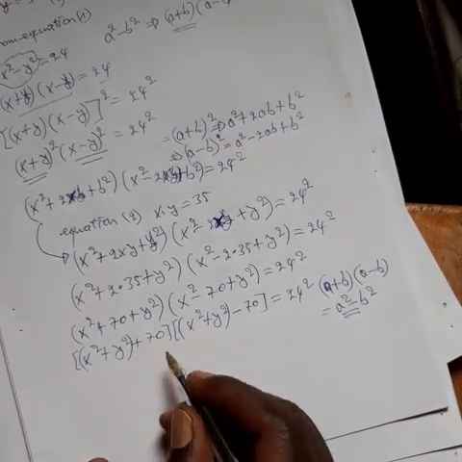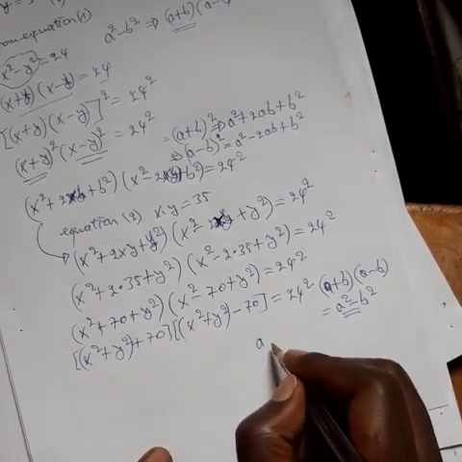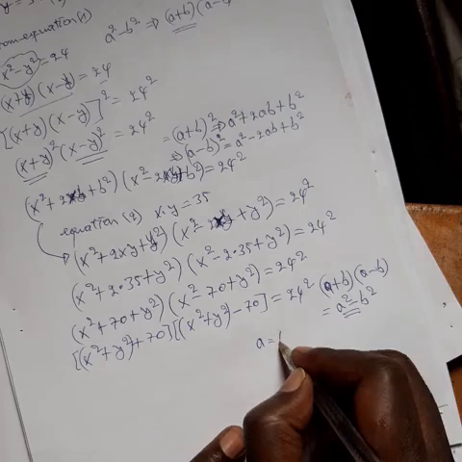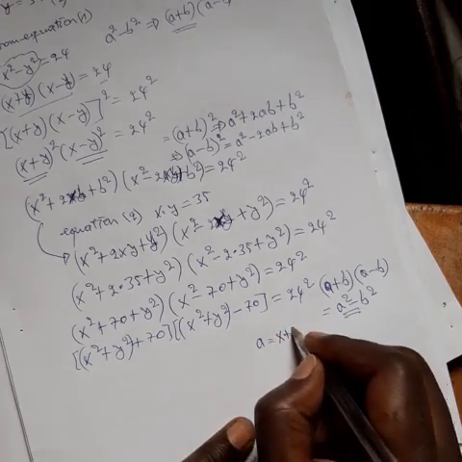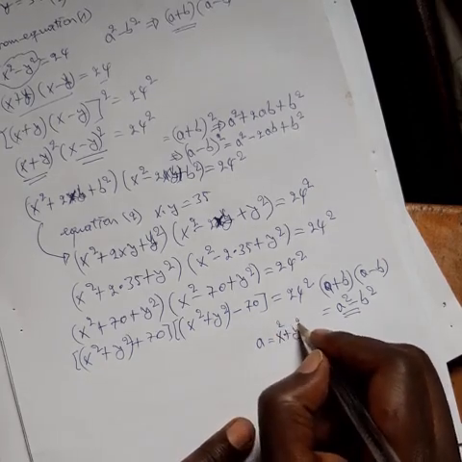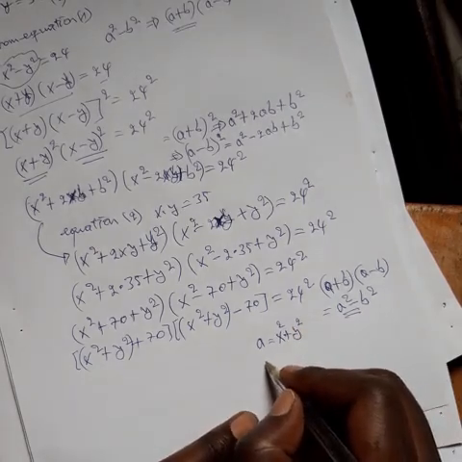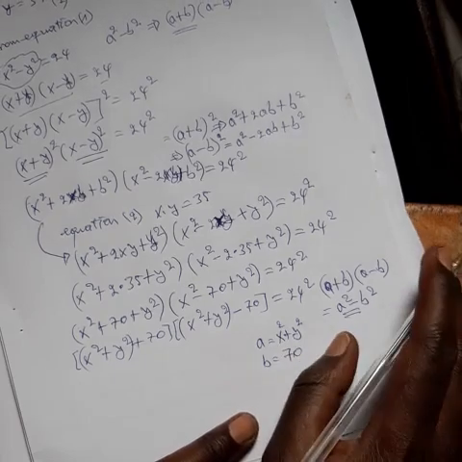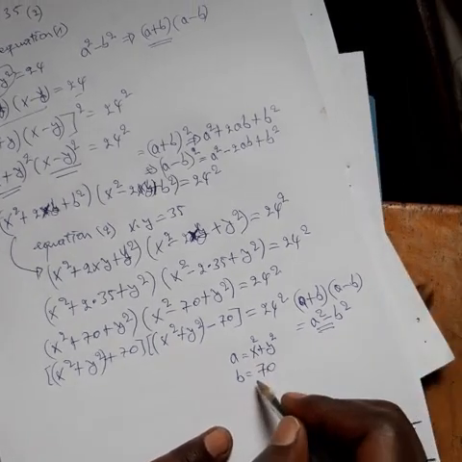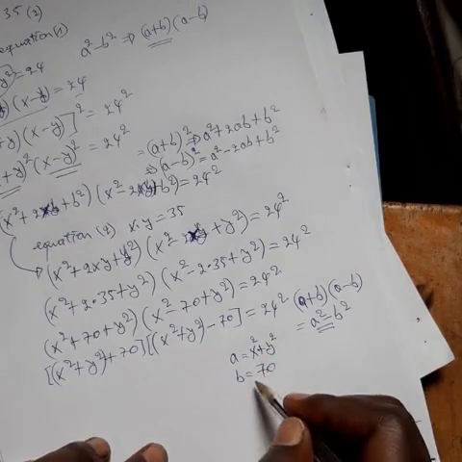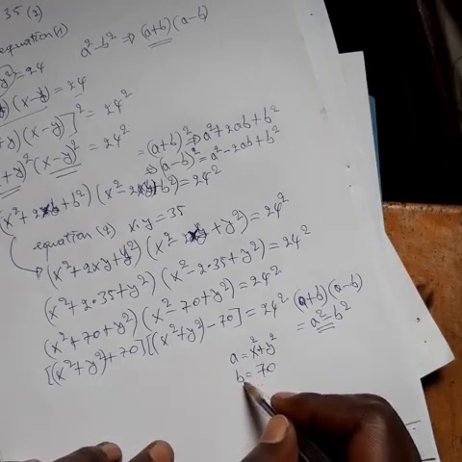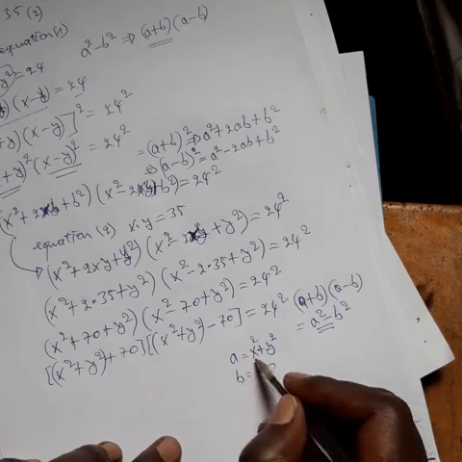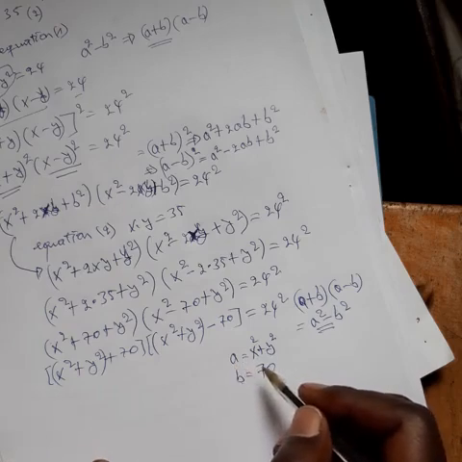So here we will have a, which is equal to x squared plus y squared, and b equal to 70, okay. Then here 70 stands for b, and x squared plus y squared stands for a, okay.